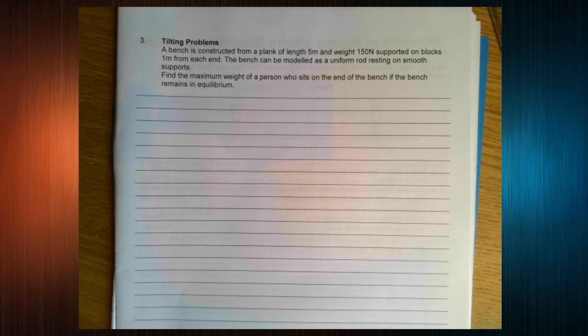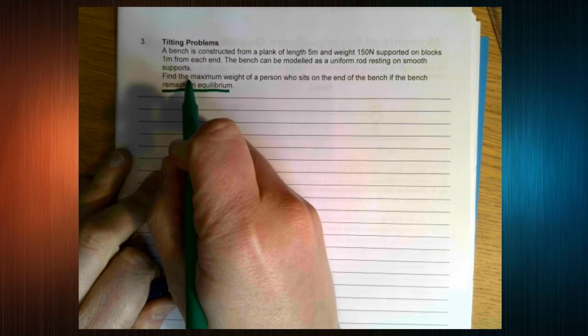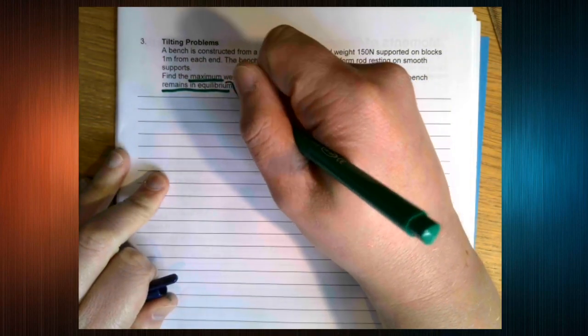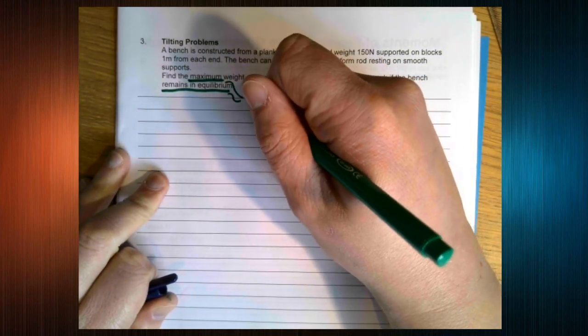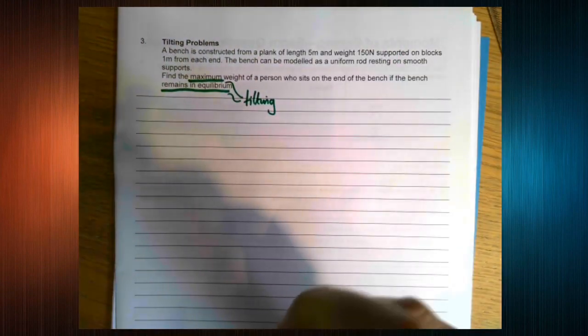The bench can be modeled as a uniform rod resting on smooth supports. Find the maximum weight of a person who sits on the end of the bench if the bench remains in equilibrium. So, the fact that it says remains in equilibrium and maximum weight, those two bits of information together tell you it is on the point of tilting.